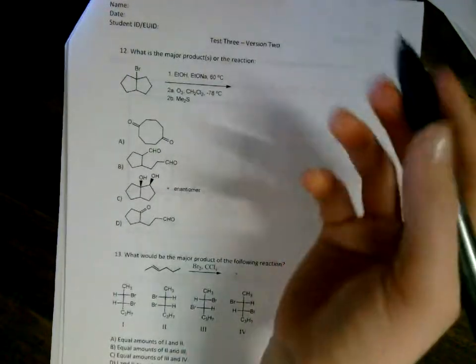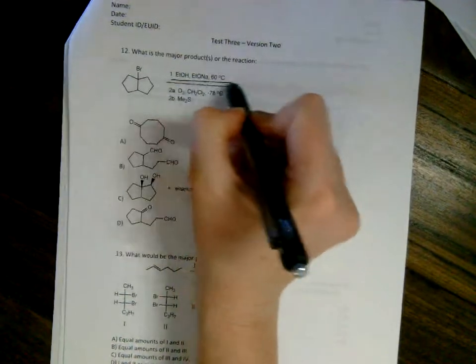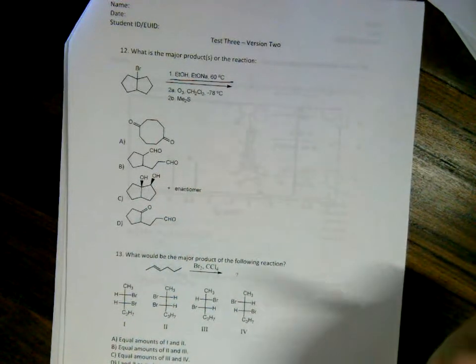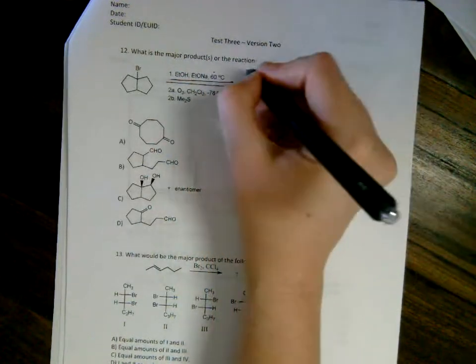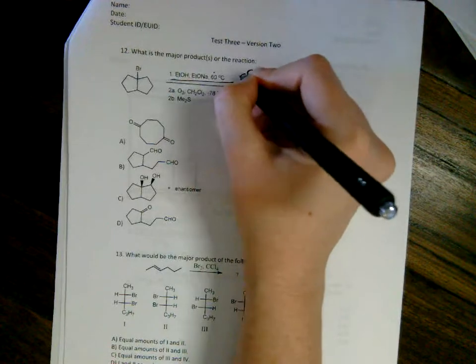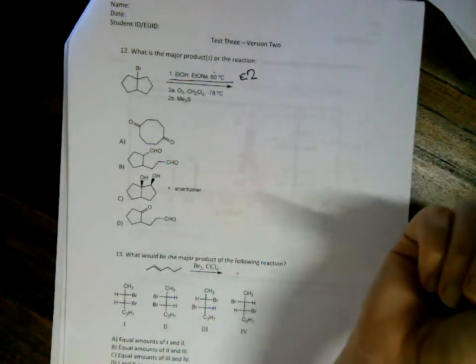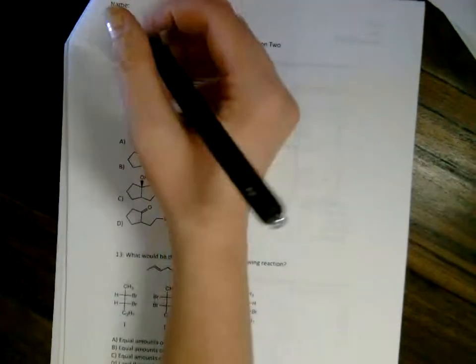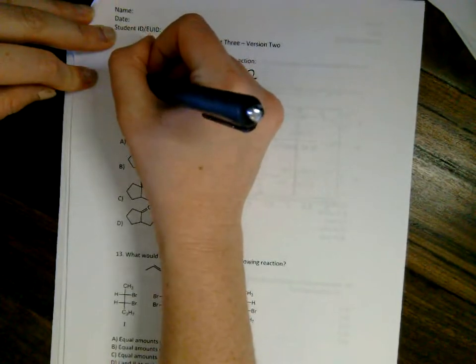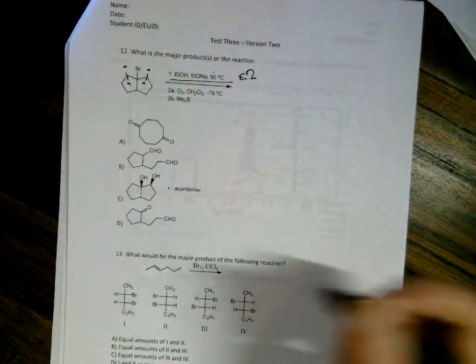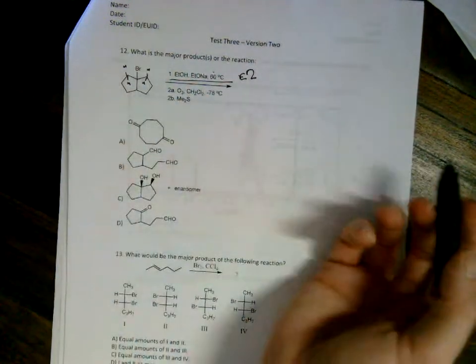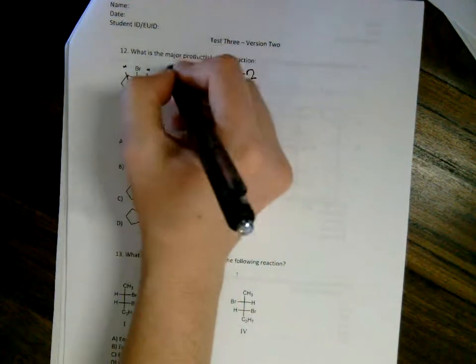Next one, what's the major product of this reaction? So first step, this is not an obvious acid or base, so it must be substitution or elimination. It's got a strong nucleophile and heat, so strong nucleophile makes it 2, and heat makes it E2. With E2, you have to make sure that it's antiperiplanar. Well, both of these have hydrogens at both places, so it will be antiperiplanar, no problem with that. And these are actually symmetrical, so it doesn't matter which one we take.